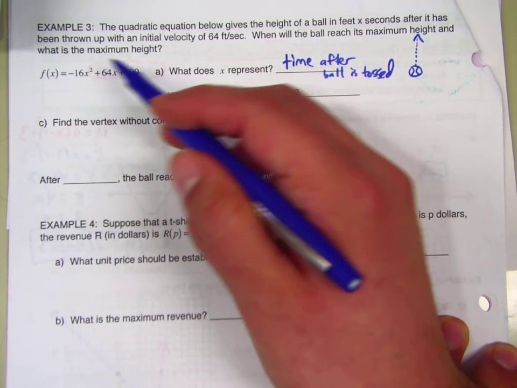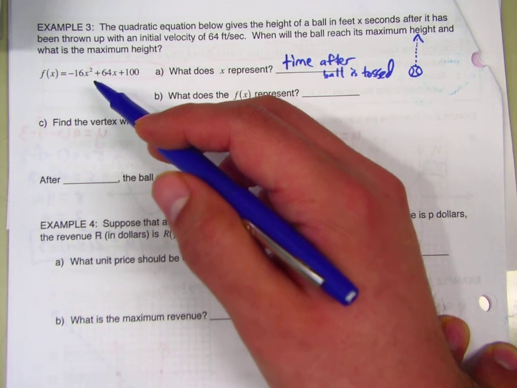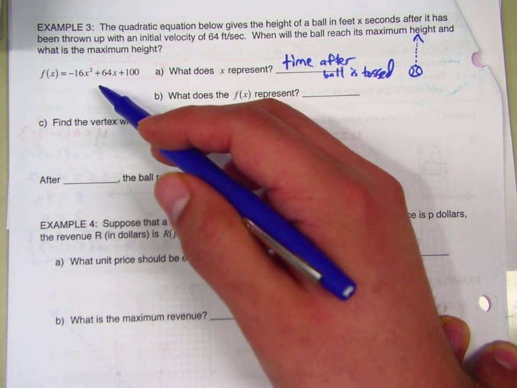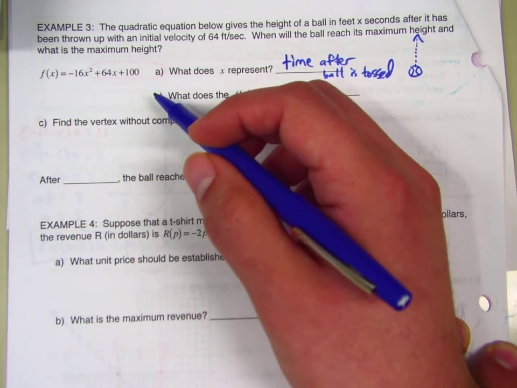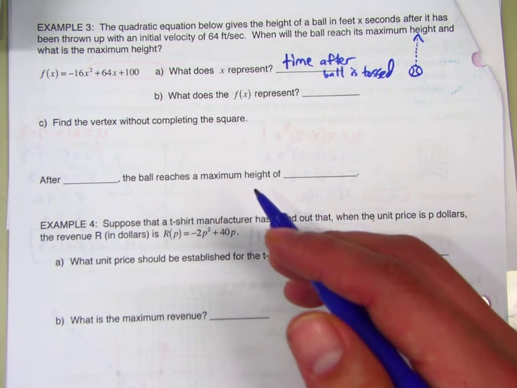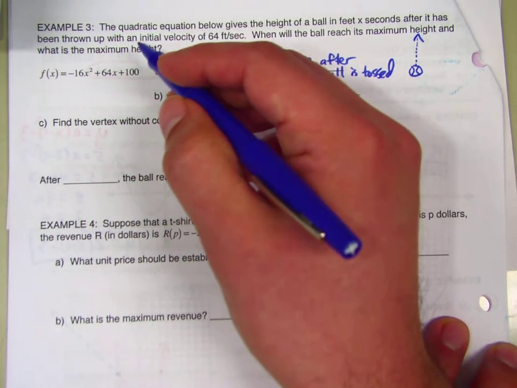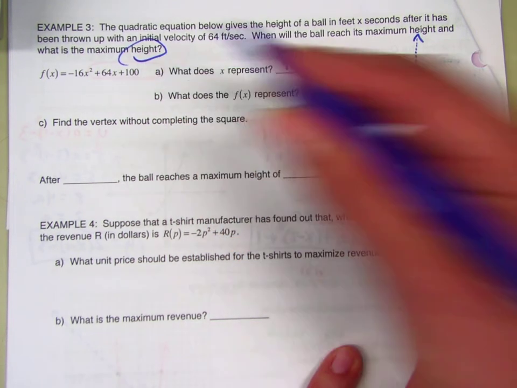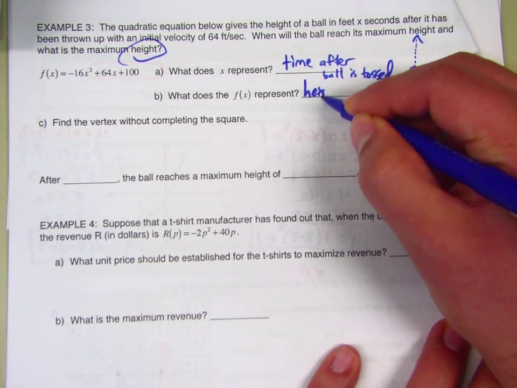And what does this function spit out if I plug in time values? How many feet... I know what you mean, but let's be more specific and say the height, so the height in feet.